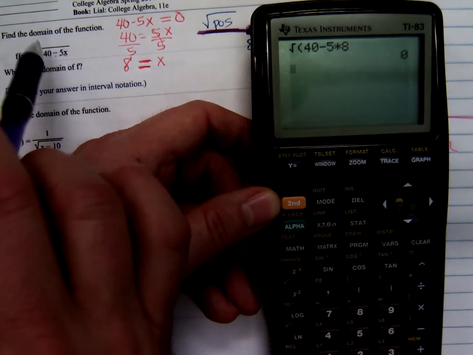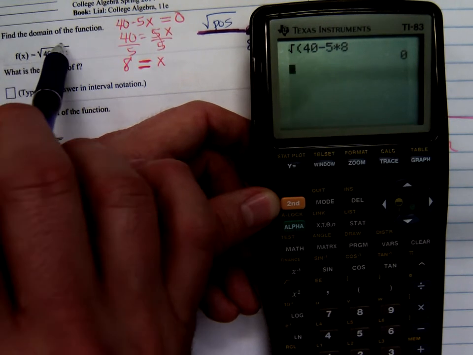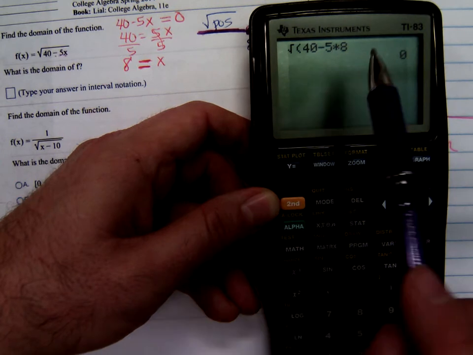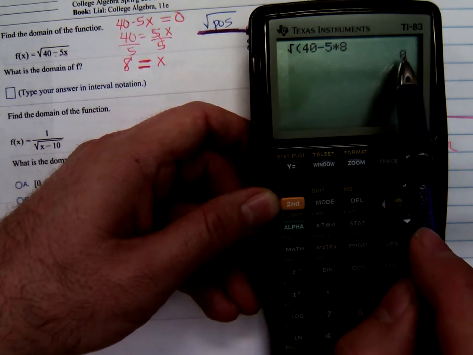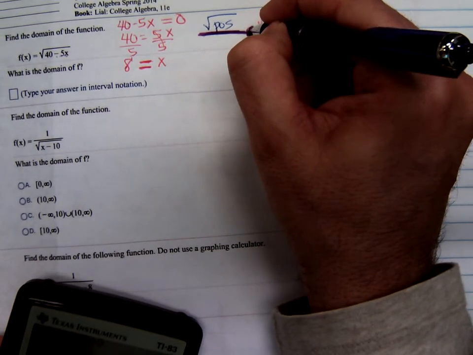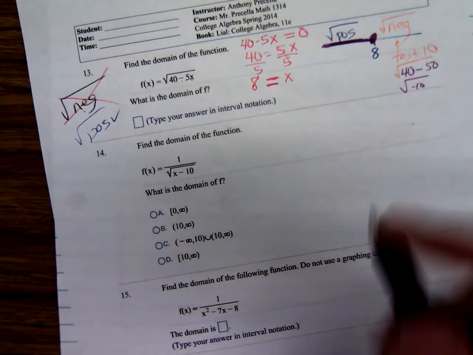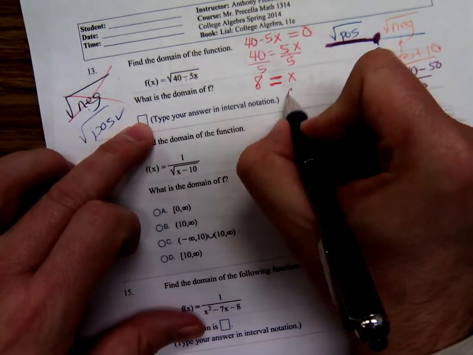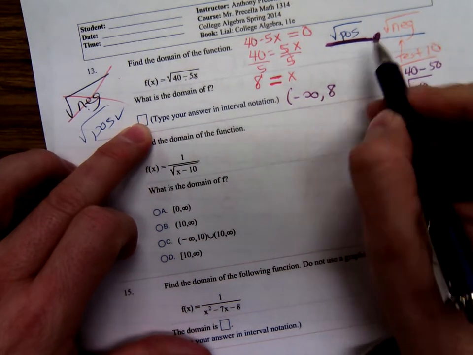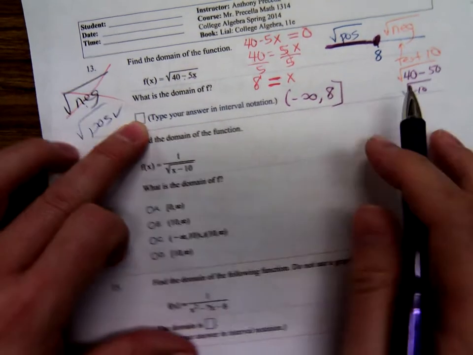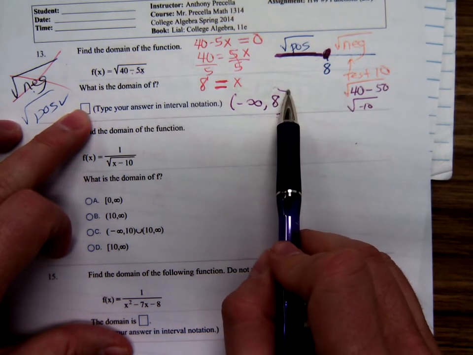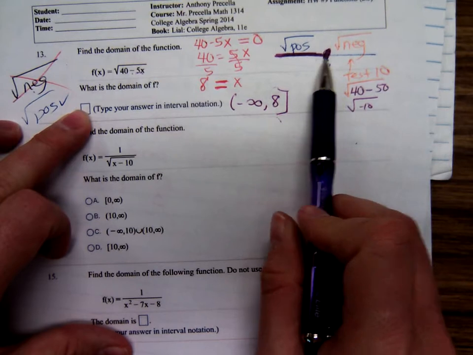It's not okay to have a 0 in the bottom of a fraction. But when I plug an 8 in, it gives me a number, so you're going to include this number here. So to type in your interval notation, it's going to be parentheses, negative infinity to 8, now bracket. Is it clear why I'm saying this is going to be a bracket here? You're including the 8 because if you plug in 8, you get a number on your calculator, not an error.